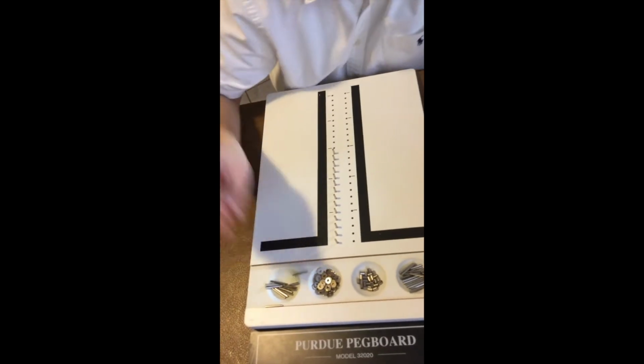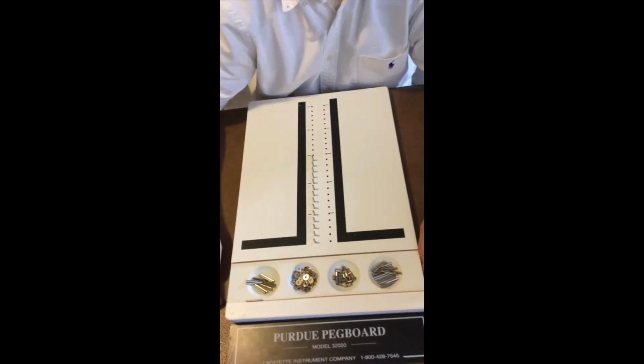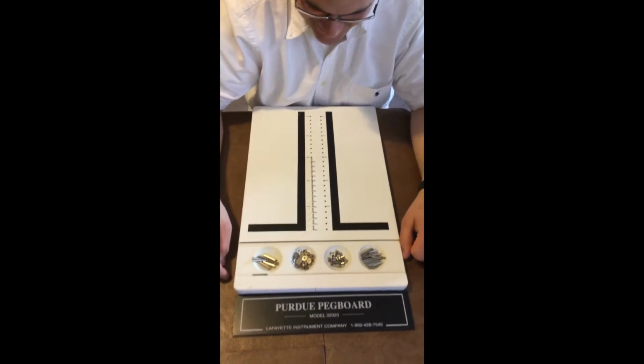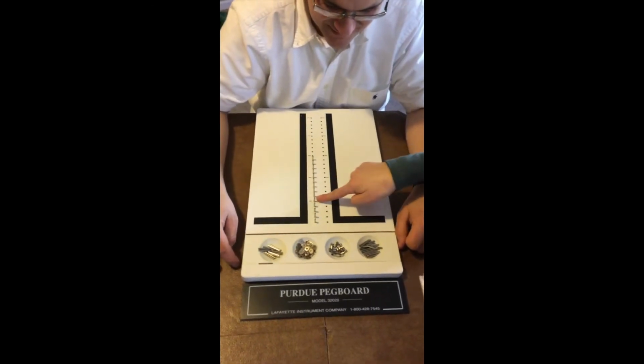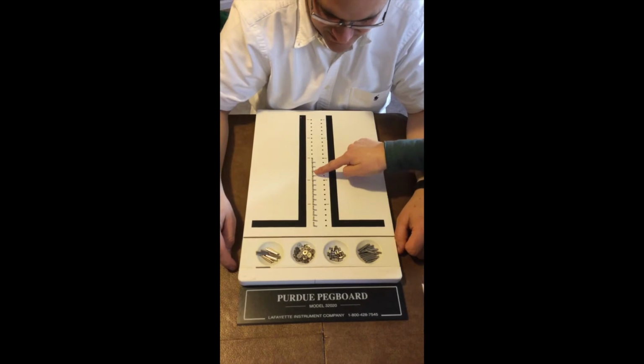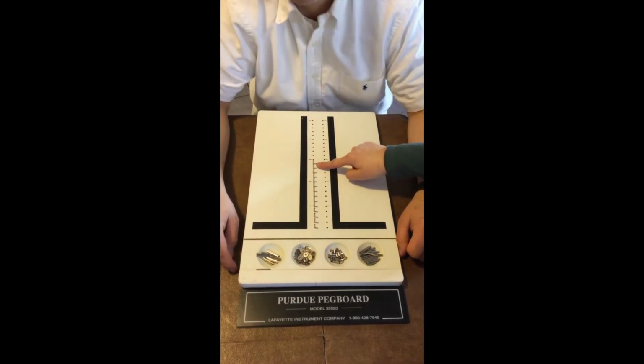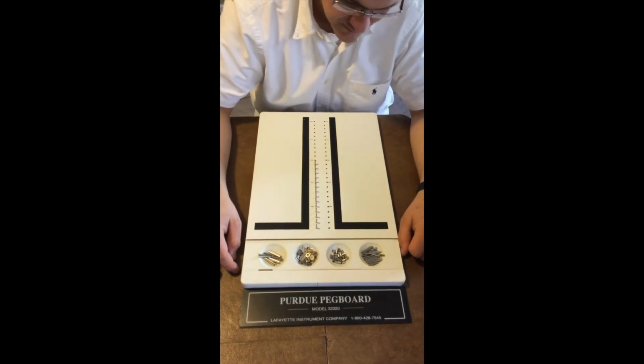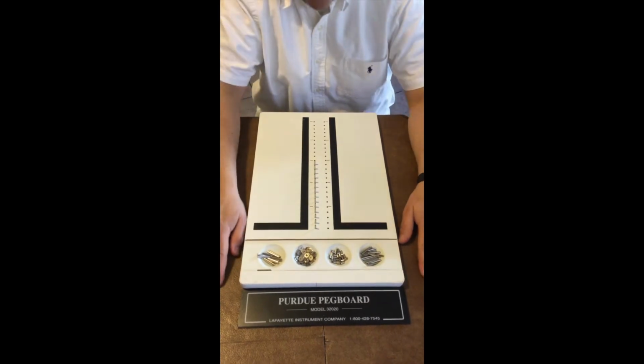Stop. All right, great job. So we're going to go ahead and count these pins that you've got. So we have 5, 10, 11, 12, 13, 14 pegs on your right side. We can go ahead and leave those in, and we're gonna try again on your left hand.